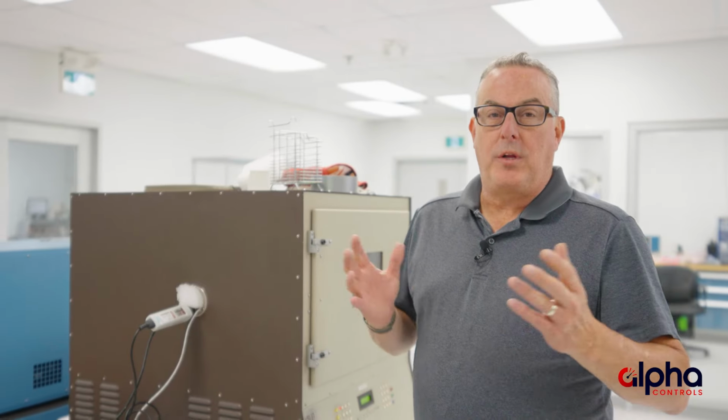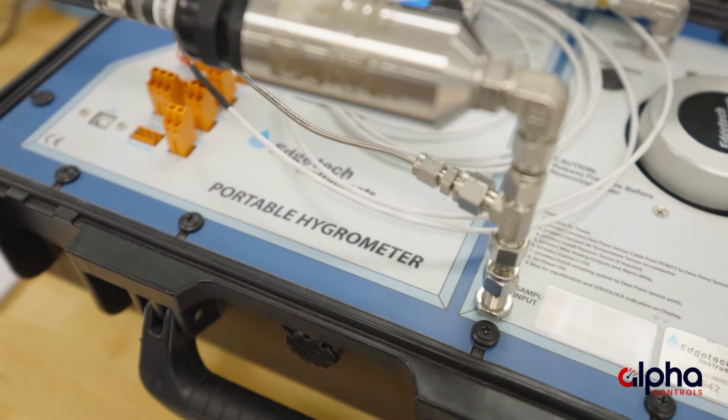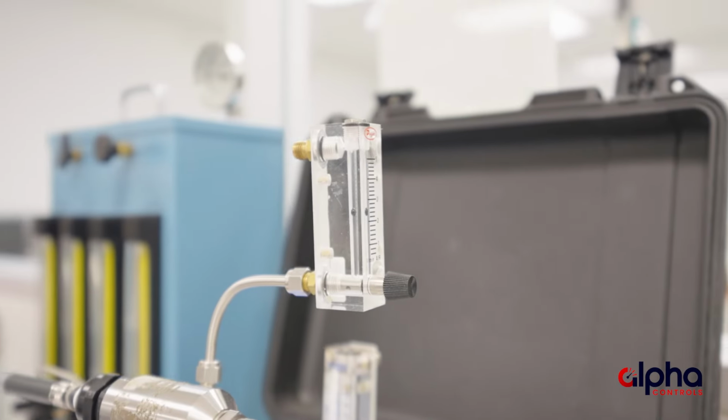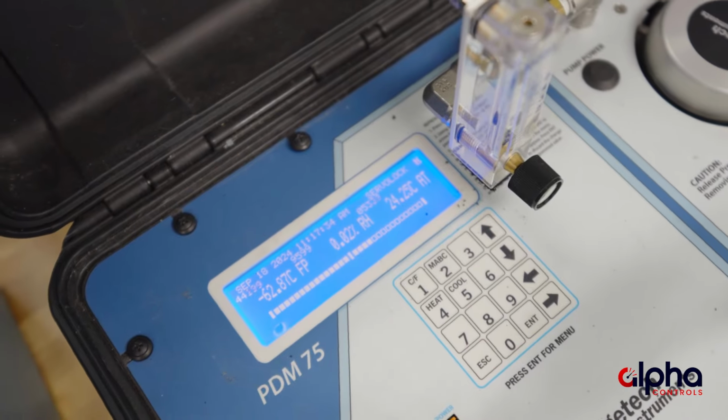Let's look at it this way. 50% RH on a warm day feels more muggy than on a cold day because warmer air can hold more moisture. So relative humidity is most commonly measured using hygrometers or relative humidity sensors. These sensors detect electrical changes in resistance or capacitance, depending on the technology that's being used. These changes are caused by different values of moisture in the air.